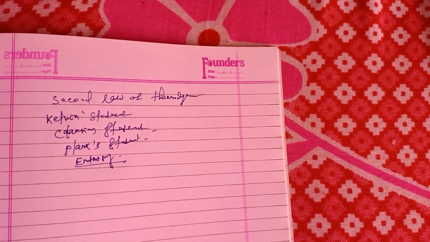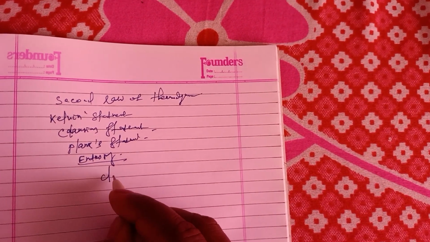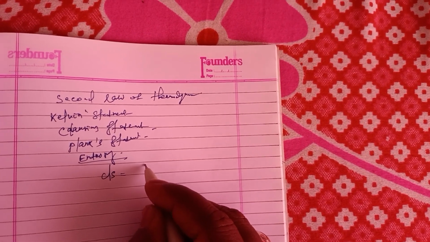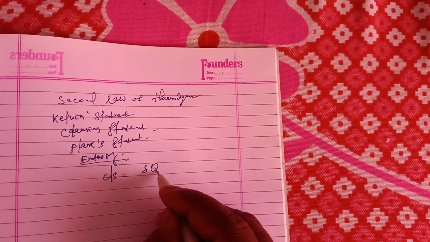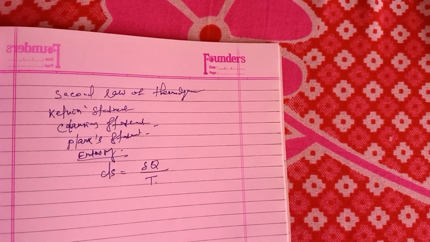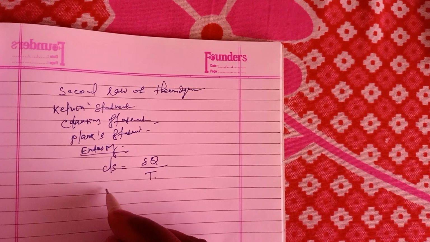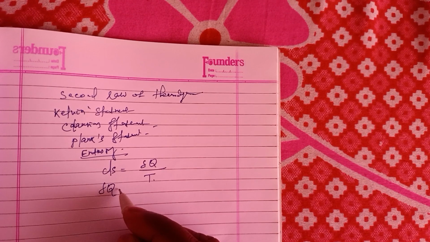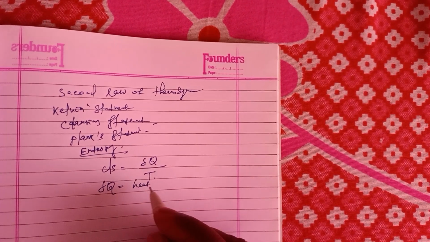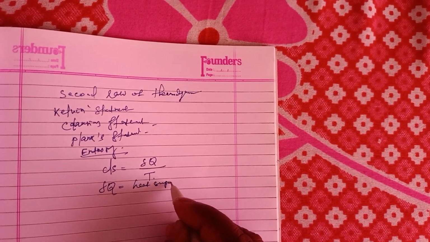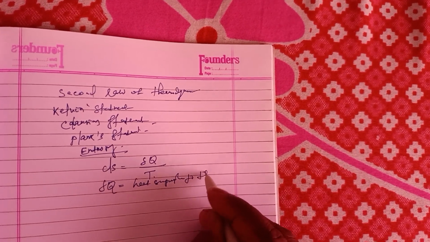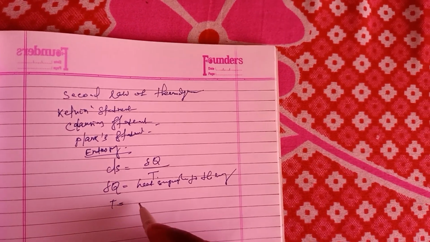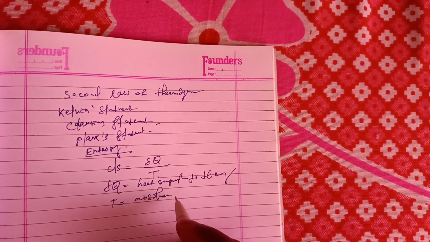Change of entropy is given by dS = delta Q/T, where delta Q is the heat supplied to the system and T is the absolute temperature.